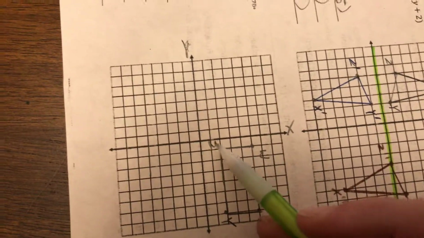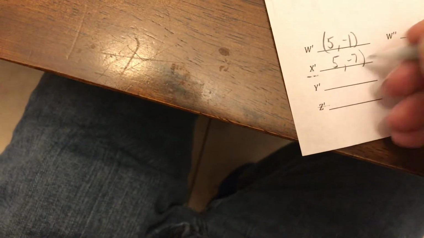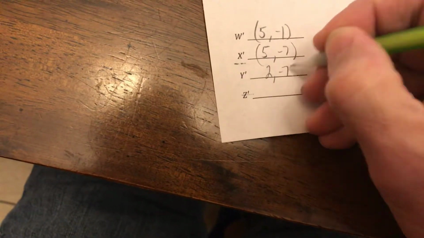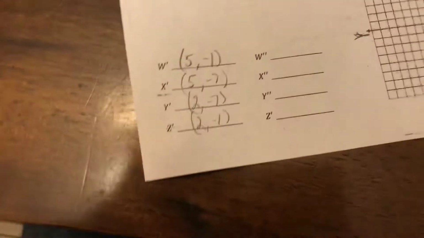Okay, so I'm going to start alphabetical order. So we got 1, 2, 3, 4, 5, -1. W is 5, -1. So I know that's 5, and that's going to go down to -7. X is 5, -7. And then we've got Y is 2, -7. And Z is 2, -1.